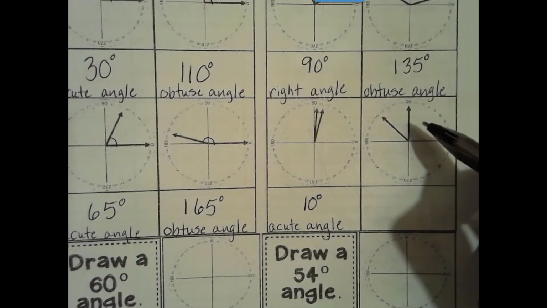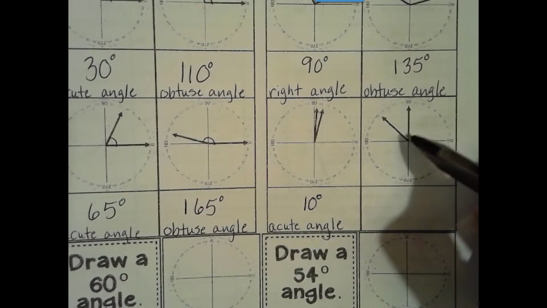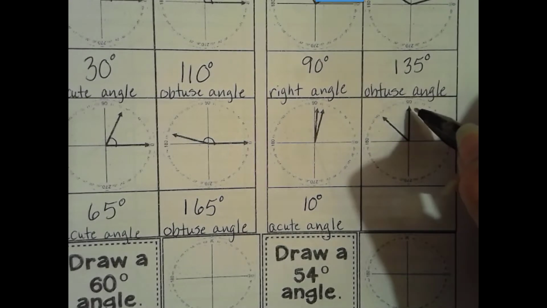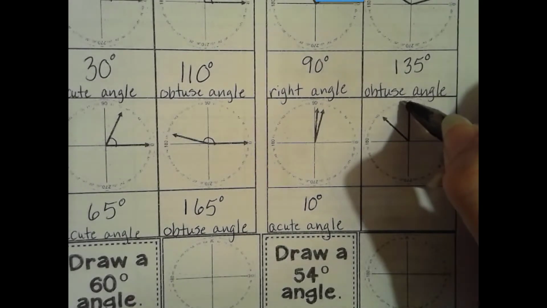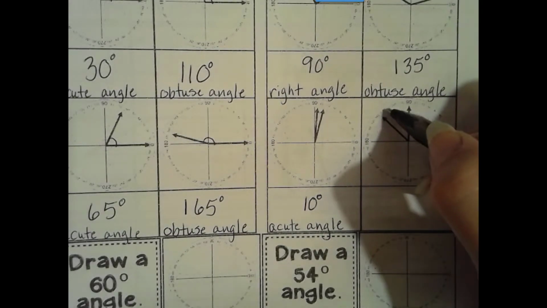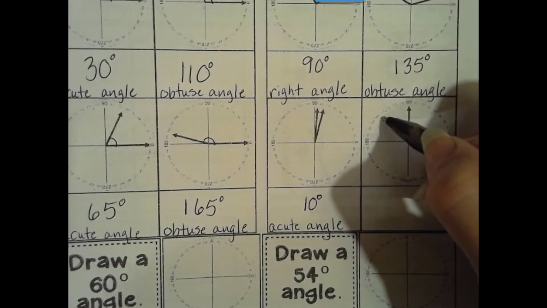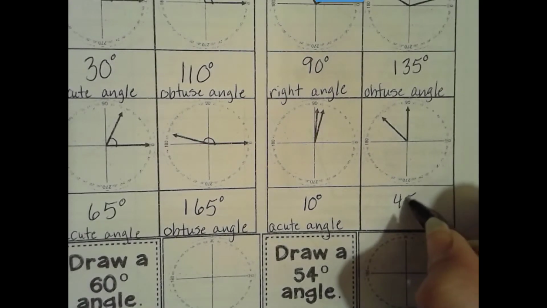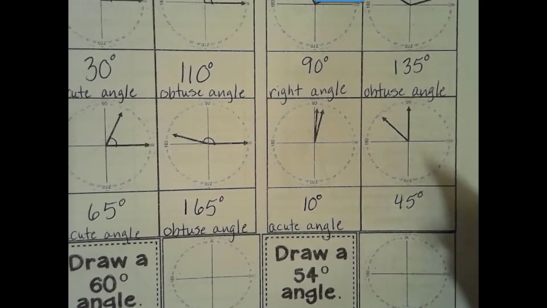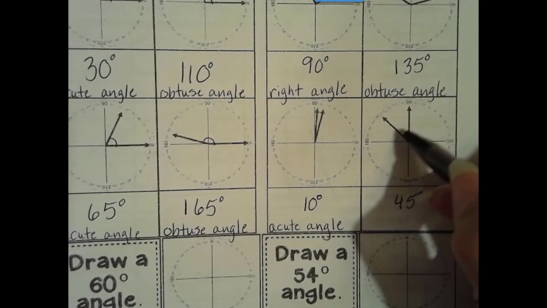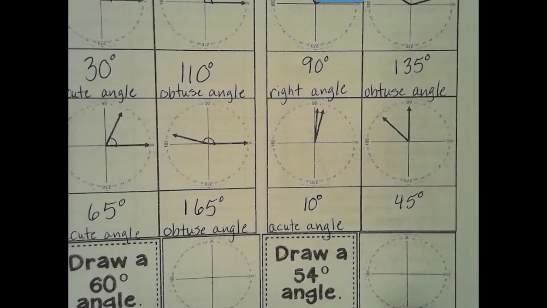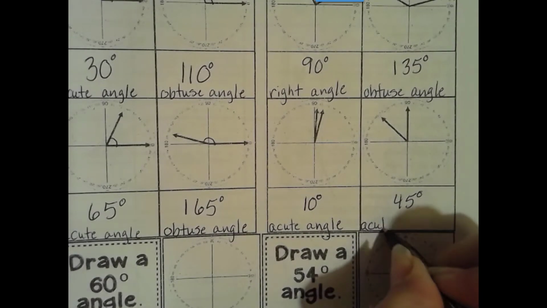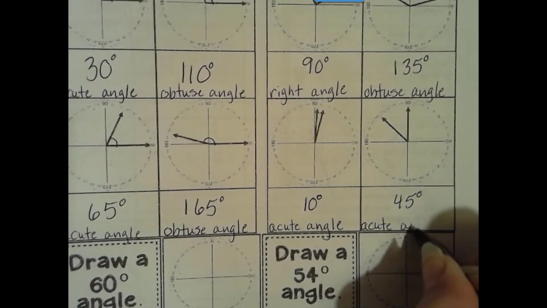So here this looks like it's acute, but I'll wait till I have the angle measure for sure. So here 10, 20, 30, 40. Looks like it's in between the two, so between 40 and 50 is 45 degrees. That's exactly half of 90, so you could see there's two 45-degree angles there. 45 is less than 90, so it is an acute angle.